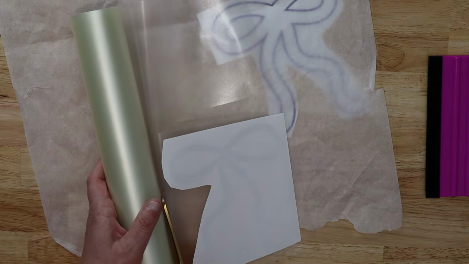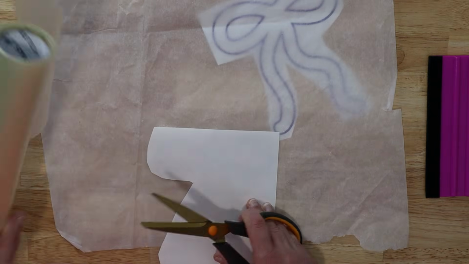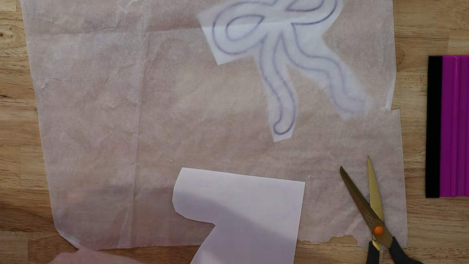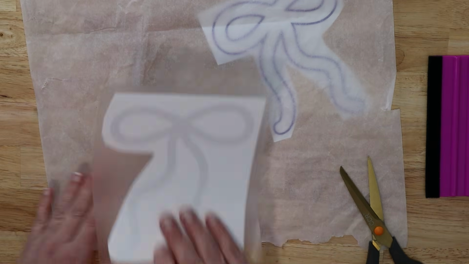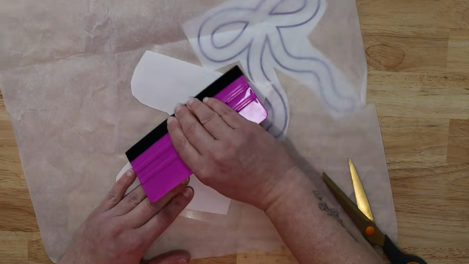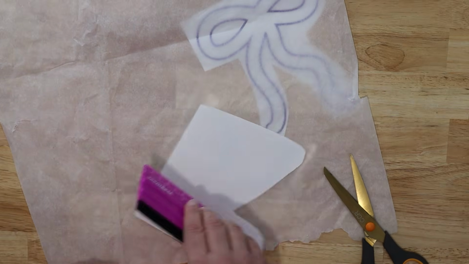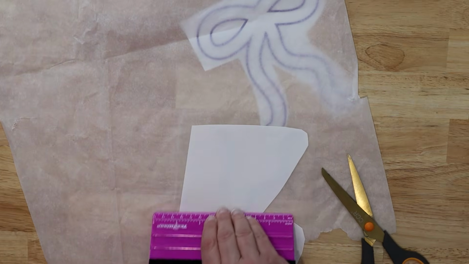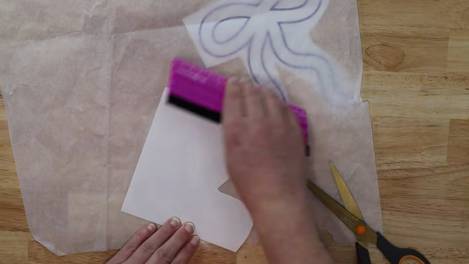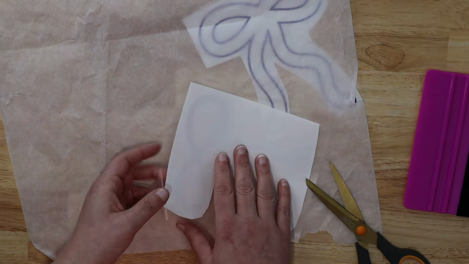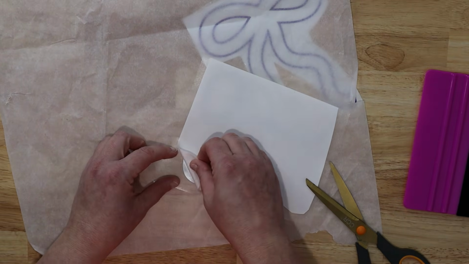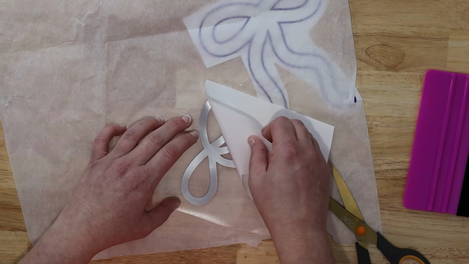So just know you can use transfer tape over and over again, and it's just a nice little cost savings for you. And if you want to know more about transfer tape, I have an entire video dedicated to trying different transfer tapes and finding which one I like best and which one I feel works the best. So again, burnishing it from the back, and then we peel the backing away from the vinyl.